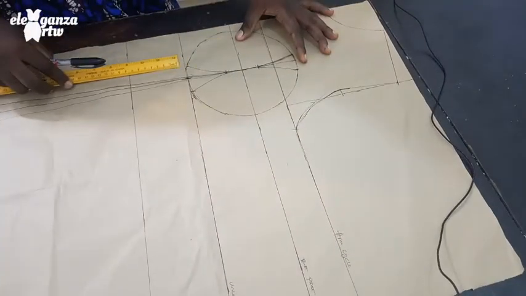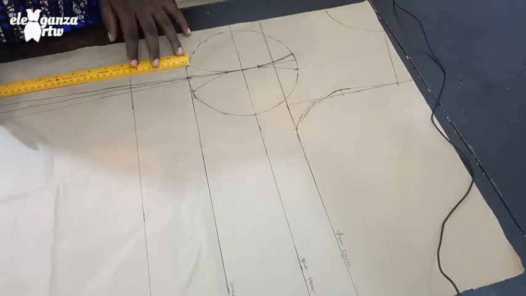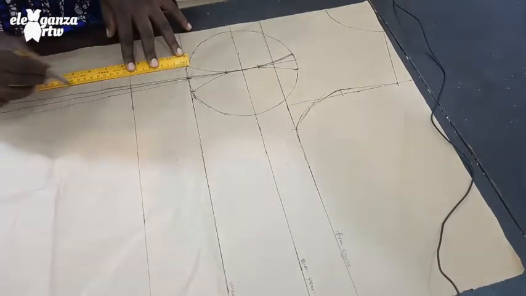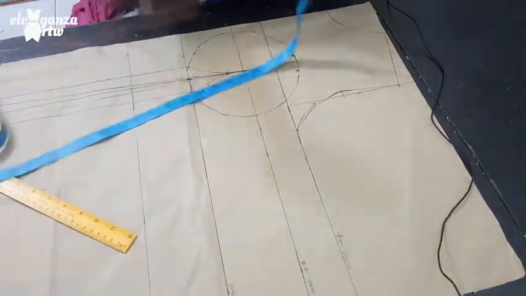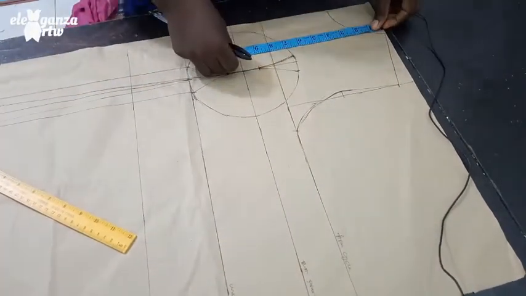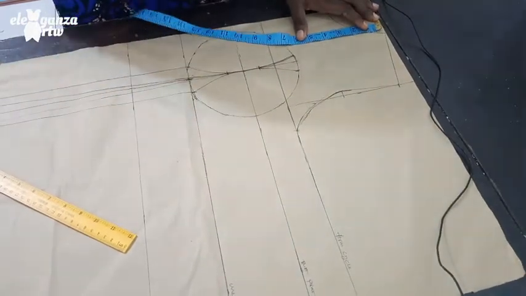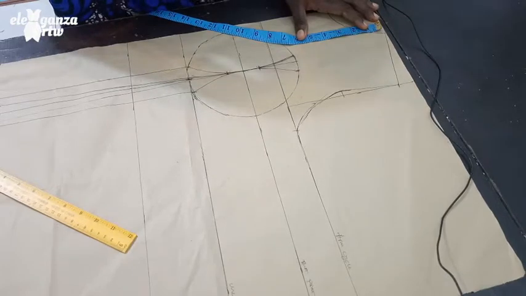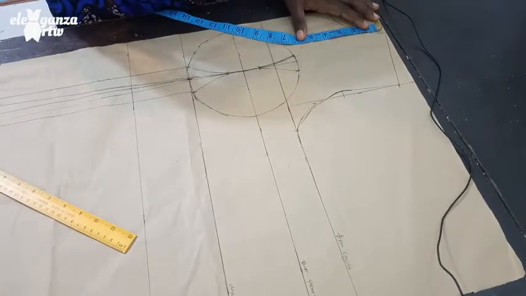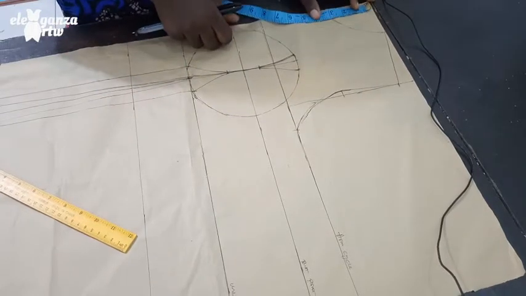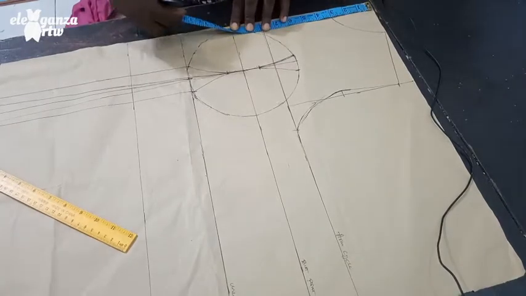This 1 inch I took here, I'm going to draw it down to my full length. After doing that, I'll place my neck depth. So the neck depth is where I want the middle part of my corset to be, how open I want it to be. So that's why you need to measure your clients very well when you want to sew a corset for them.